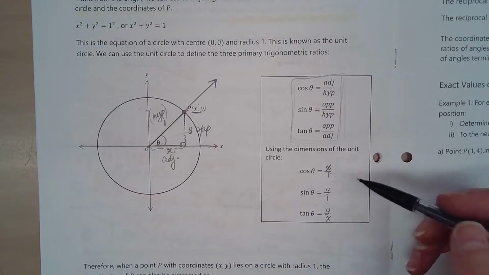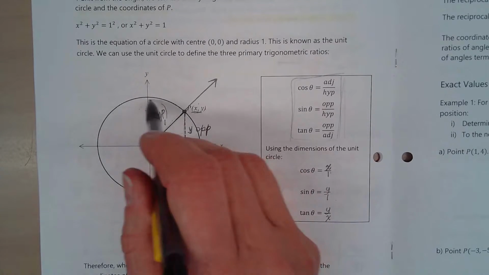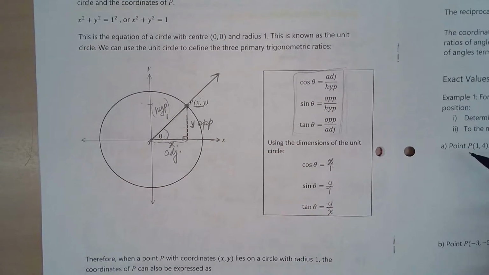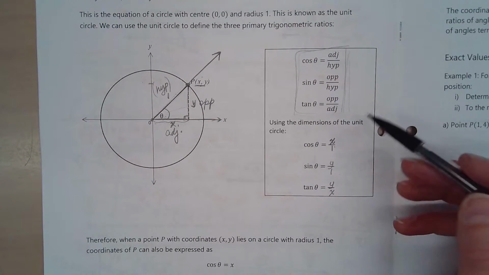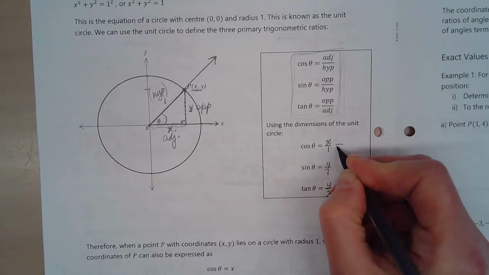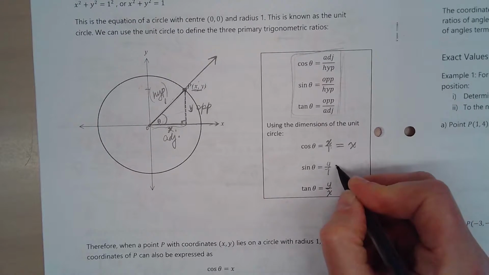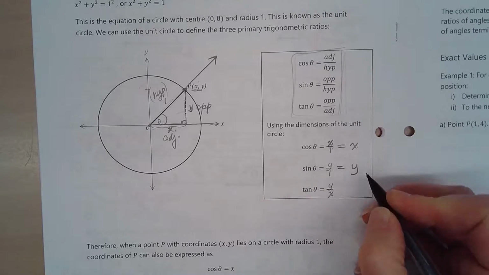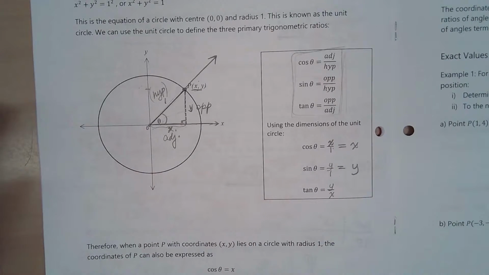So now look what we have. On a circle with radius of 1, we can refer to x over 1. What would x over 1 simplify to? Just x. y over 1 simplifies to just y. And tan, of course, has to stay y over x.